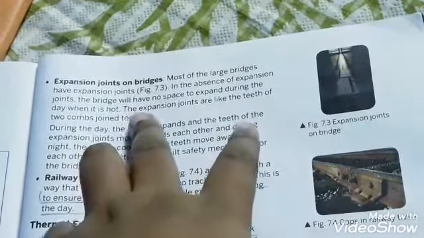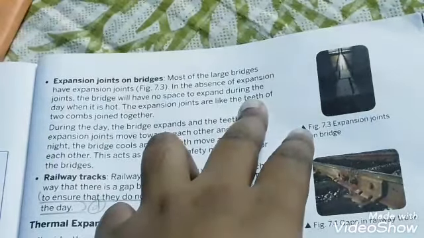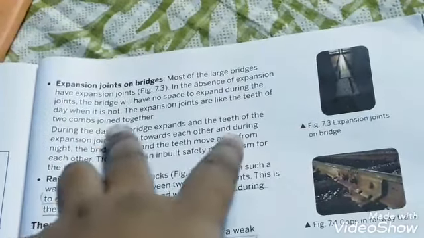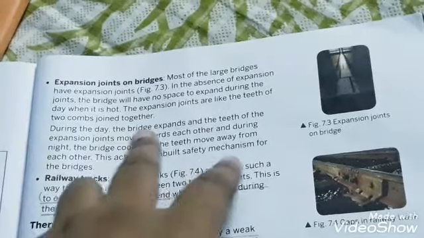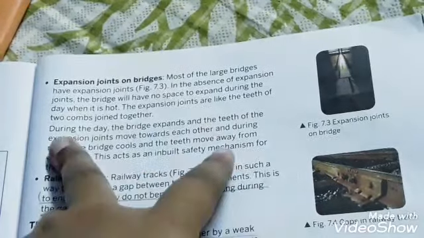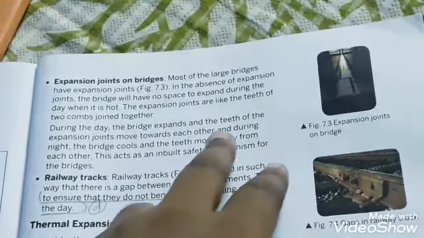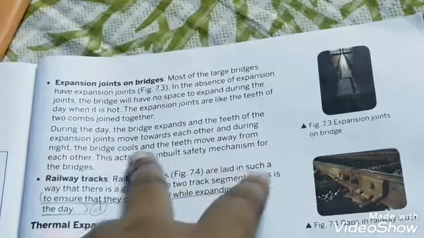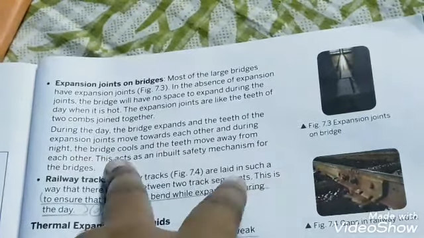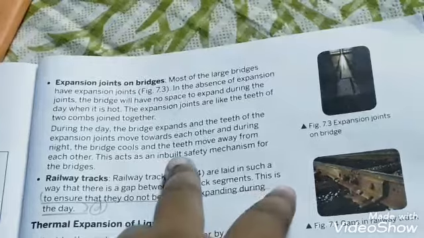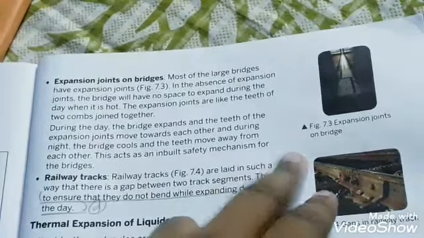So they keep a space to expand during the day when it is hot, and when it cools down during the night. The expansion joints are like teeth of the two combs joined together. During the day, the bridge expands and the teeth of the expansion joints move towards each other. And during the night, the bridge cools and the teeth move away from each other. This acts as an inbuilt safety mechanism for the bridges.